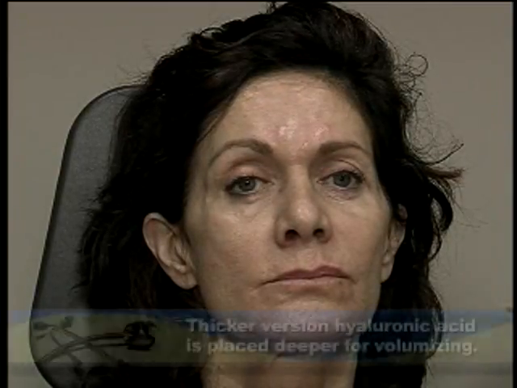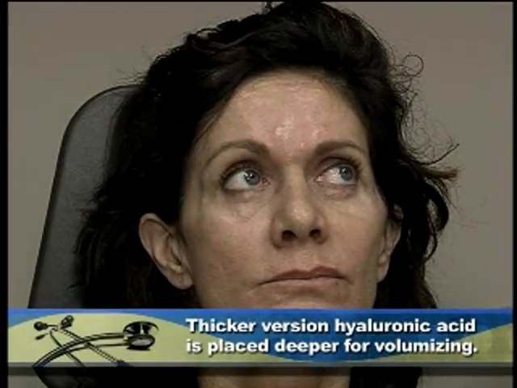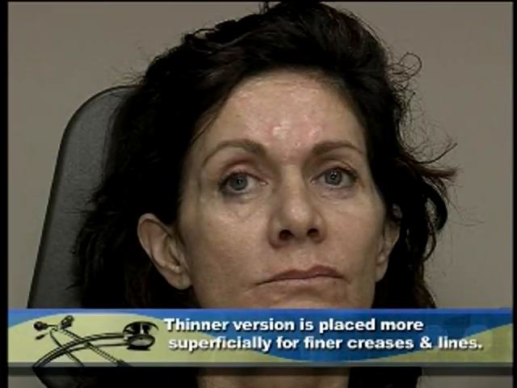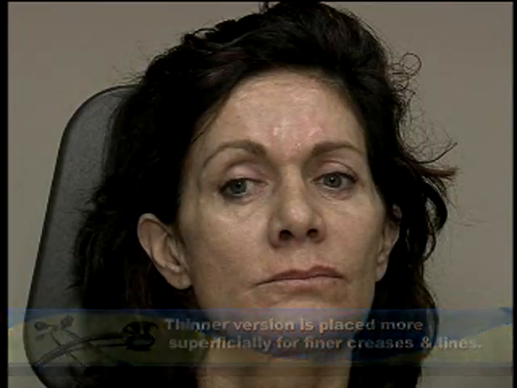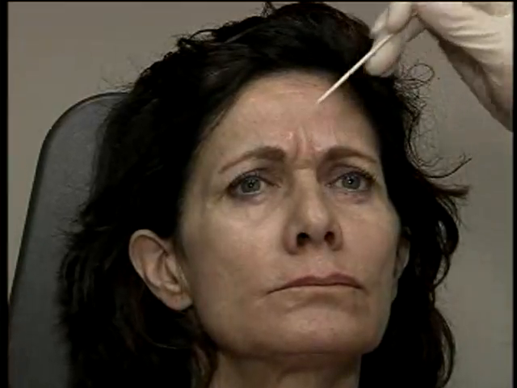Now, I use the hyaluronics. There's two different versions that I use. There's one that's a thicker version and one that's a thinner version. And the thicker version we place deeper for volumizing, and the thinner version we place more superficially for some of the finer creases and lines of the face. So I look all over, and I'm helping to determine myself what I'm going to use where as I diagnose the areas of concern.